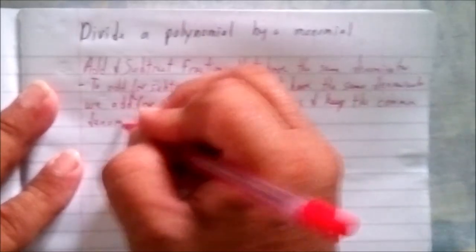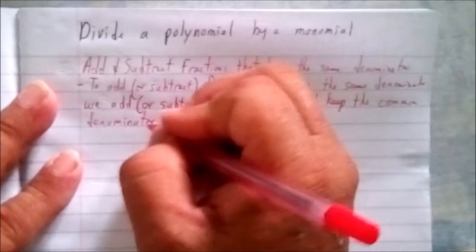And why are they common? Because they don't have different denominators, they're the same.